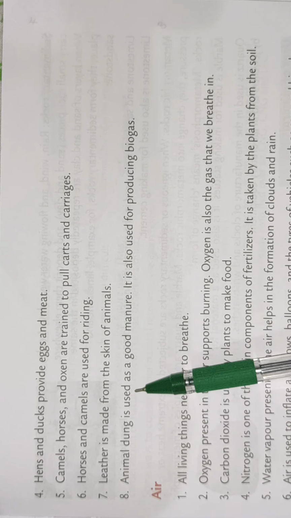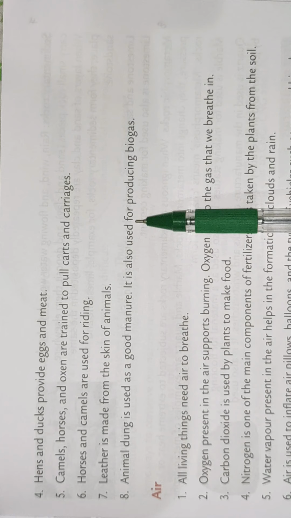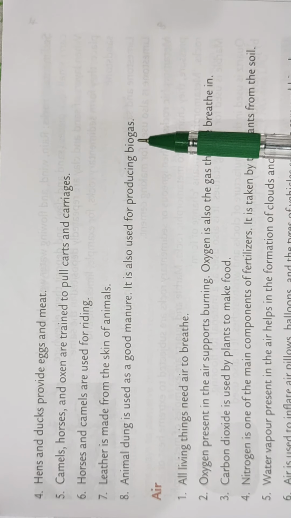Animal dung is used as a good manure. It is also used for producing biogas.